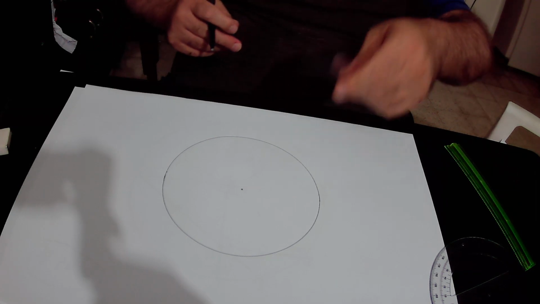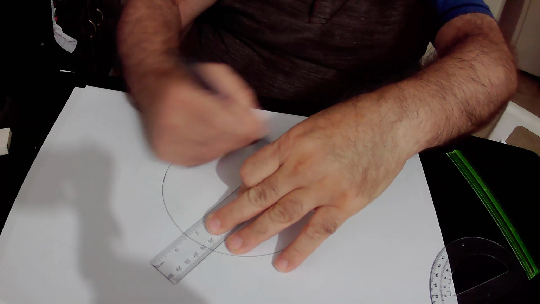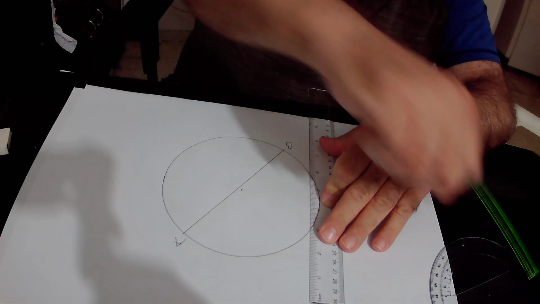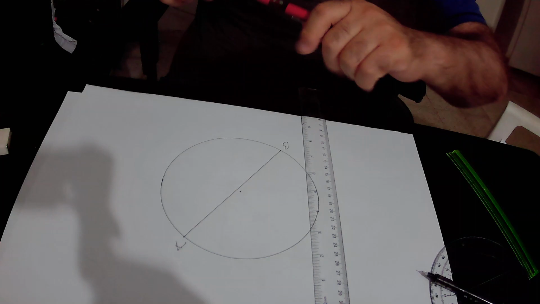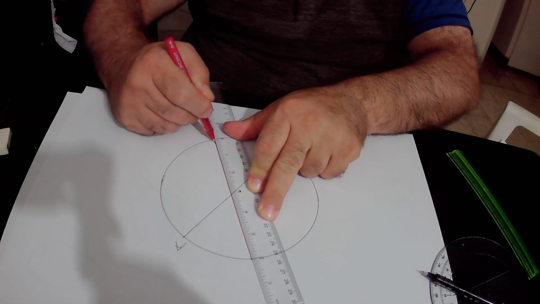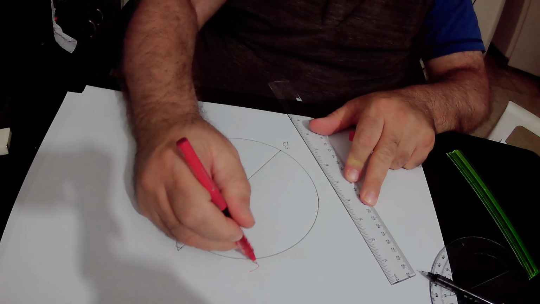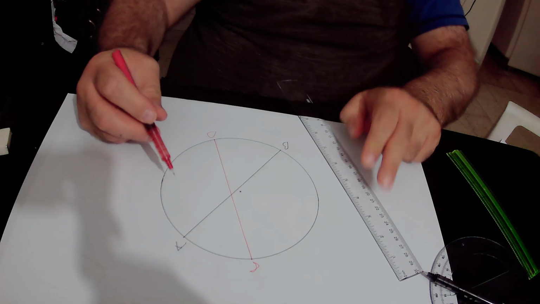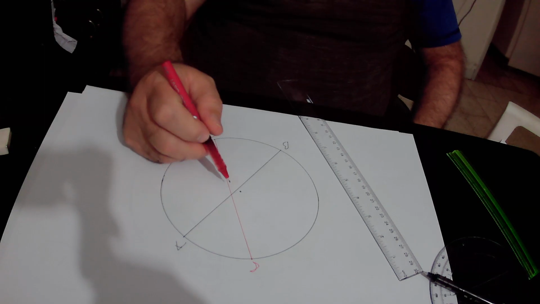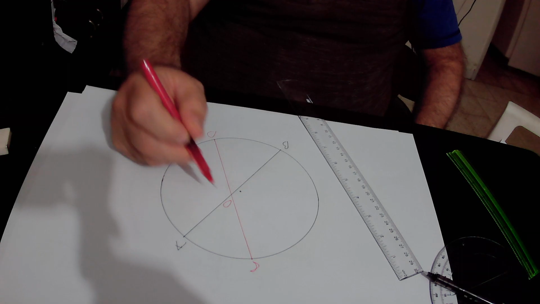In this circle I will call this chord AB. This is chord AB. I will draw another chord, chord CD. So in this circle we can see that chord AB intersects with chord CD, and we define the intersection point as point O.